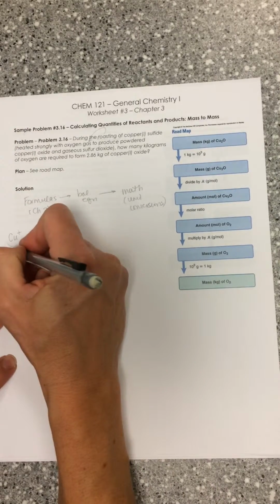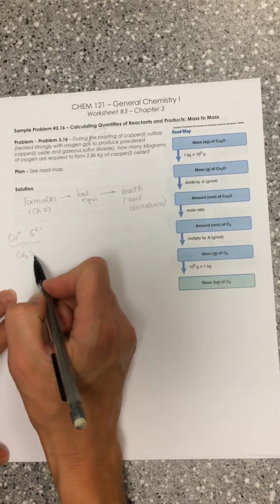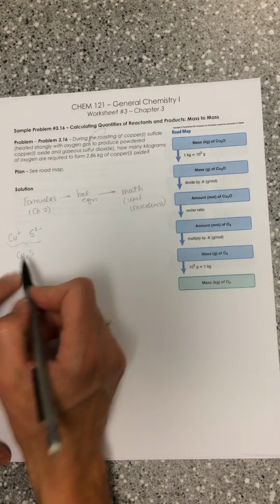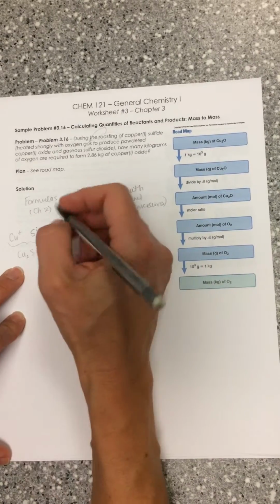So Cu2S, right? We need to have 2 of those +1 cations to balance the S2- anion. So we've got Cu2S. Okay, so copper(I) sulfide. We're going to heat strongly with oxygen gas.